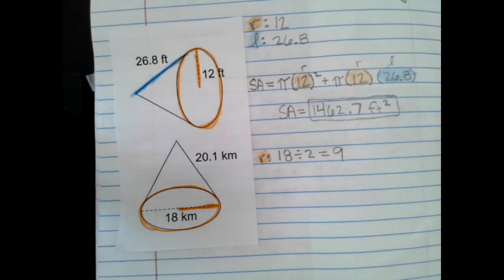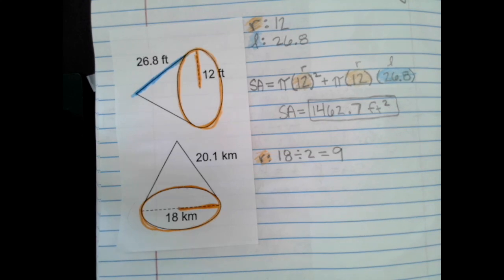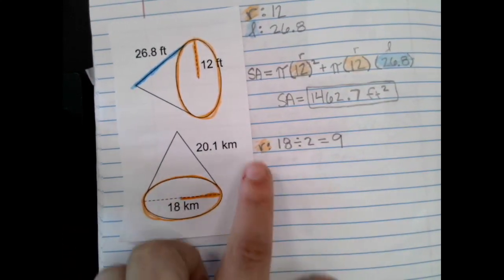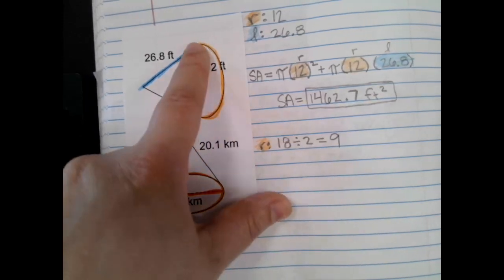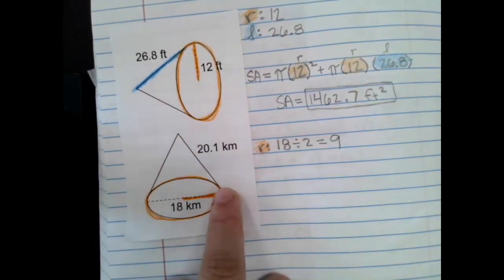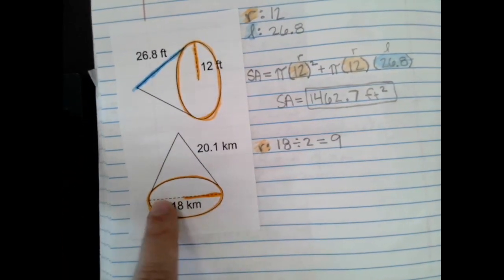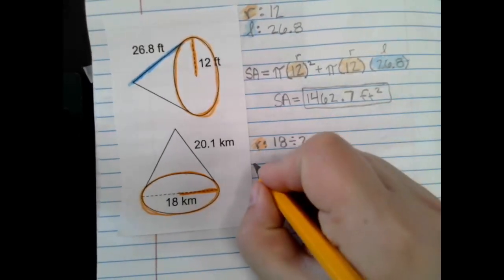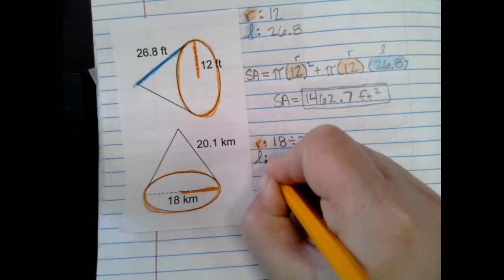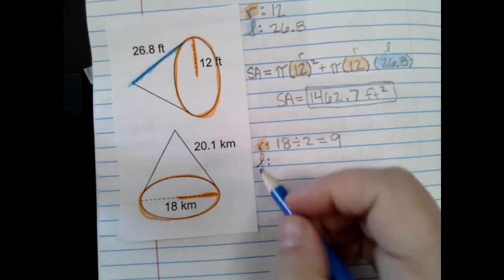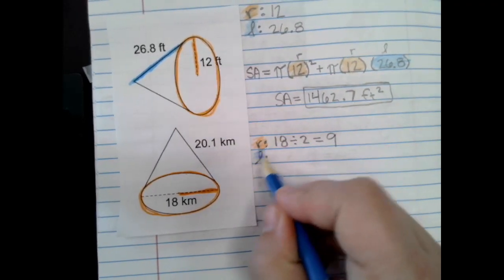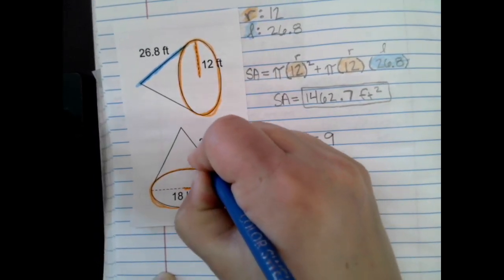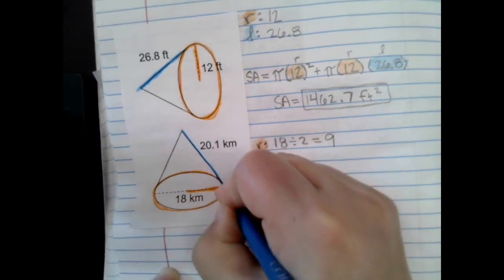And really that's like the main reason why we did a second problem, is just to remind us that radius is only halfway. And that's a really big thing. Here it was half, so we just used the 12. This one, 18 was the whole length, so we needed to divide by 2. All right, slant height is that height going up the corner or up the side from the circle to the vertex, the base, to the point.